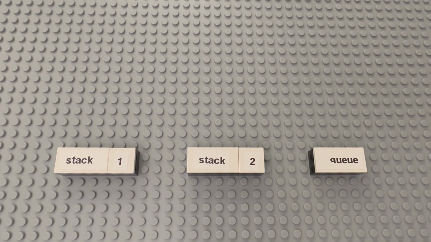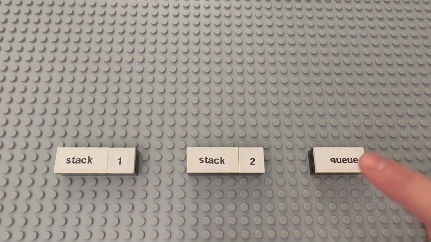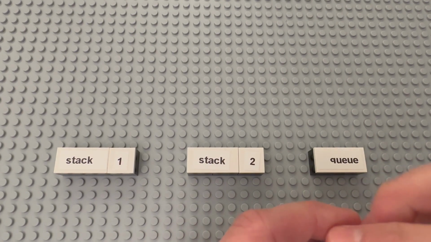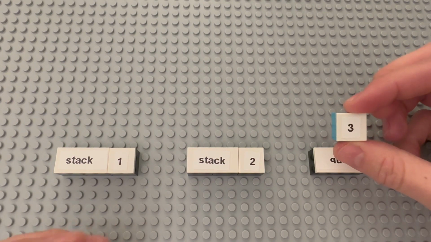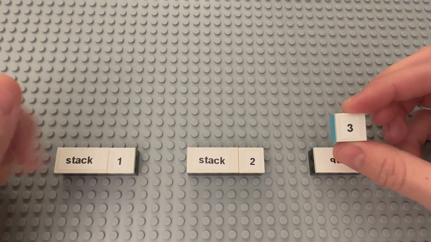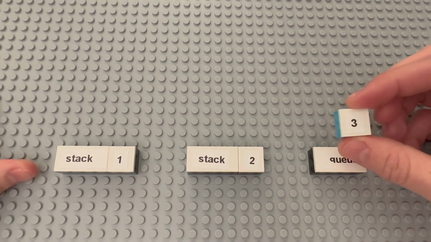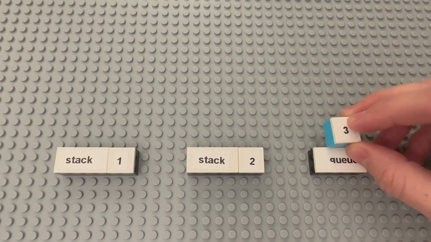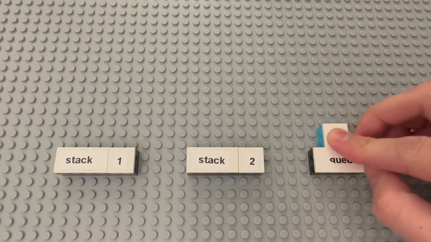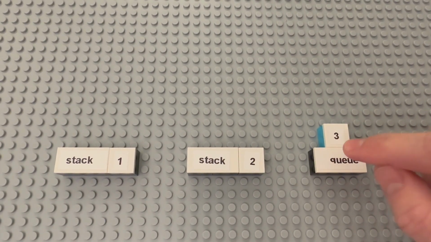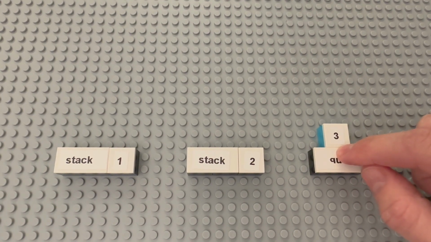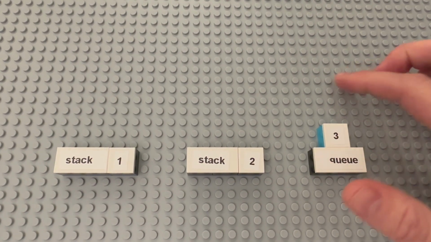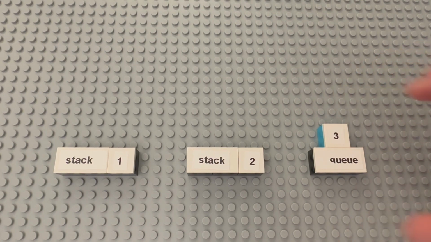Okay, so for the first method of implementing a queue with two stacks, I'm going to have the queue on the right side, and I'm going to simulate what that queue's state should look like as we're adding items to these stacks. I'll start out by adding the value 3 to our queue, and we'll say that the bottom of this is the front of the queue. So I'll pop from the front, and push to the back, or I guess top in this case.